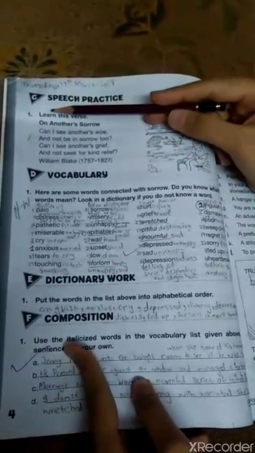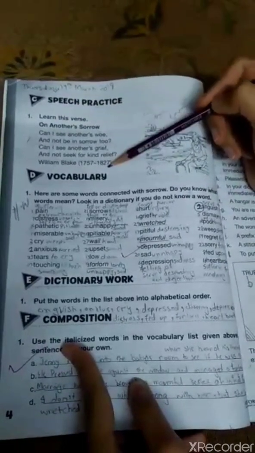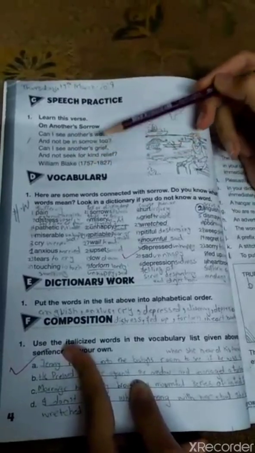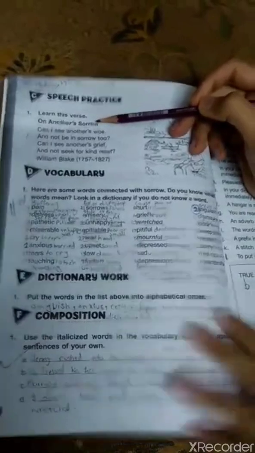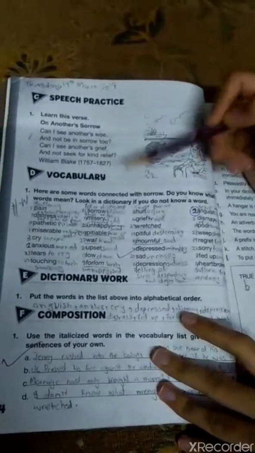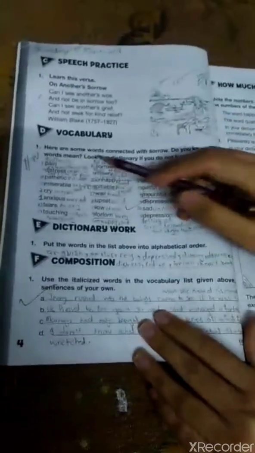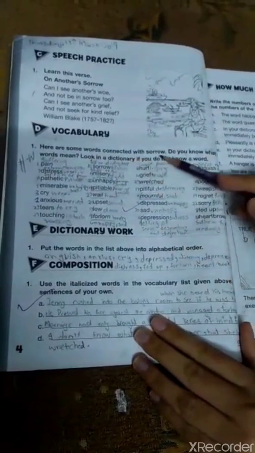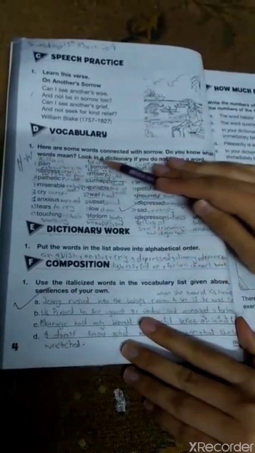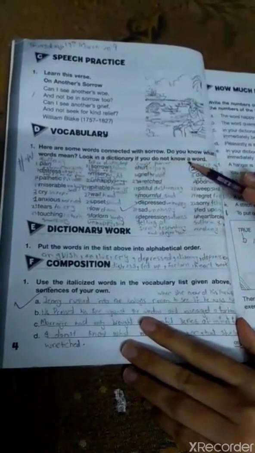Learn these words on another sorrow. Okay, there's a stanza by William Blake over here, and you have to pronounce this stanza, or read out the stanza loudly in your home. Okay, let's move to the next question, part D, vocabulary. Here are some words connected with sorrow. Do you know what the words mean? Look in a dictionary if you do not know a word.